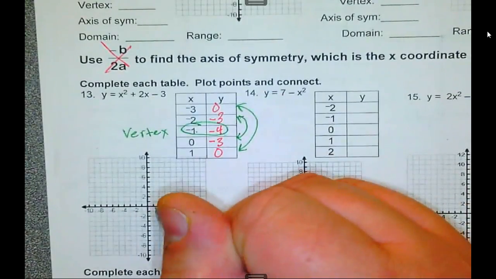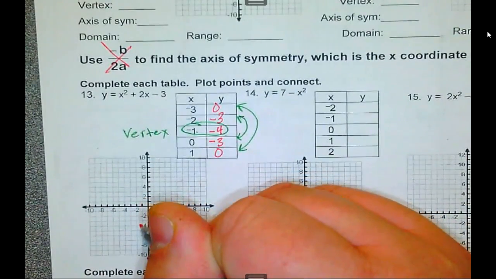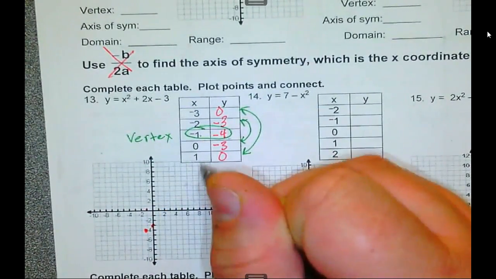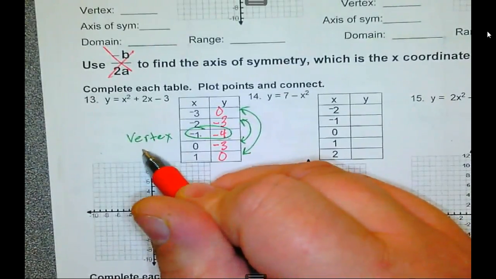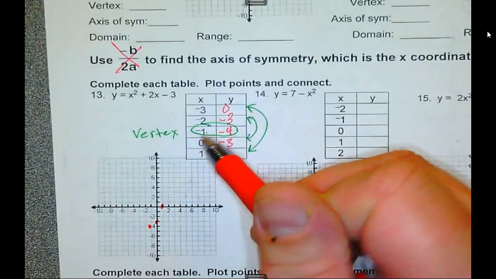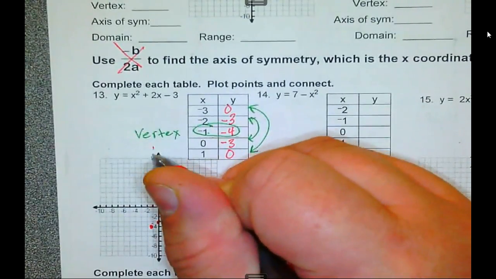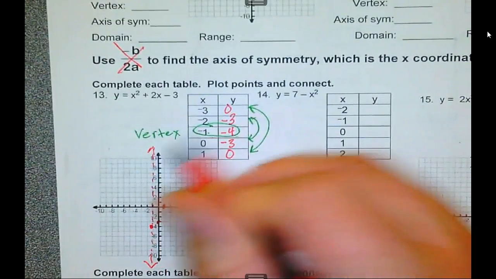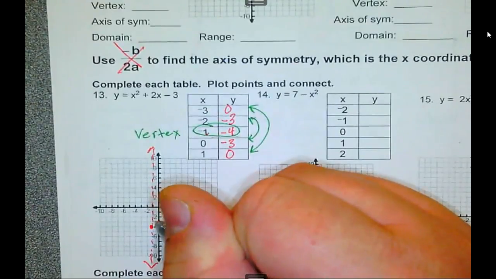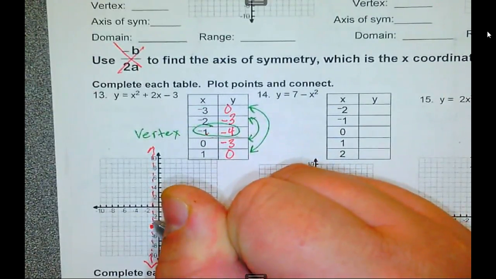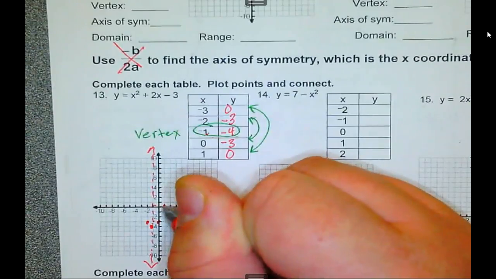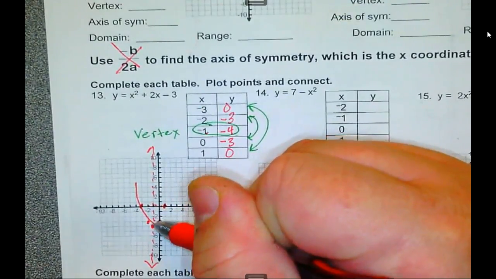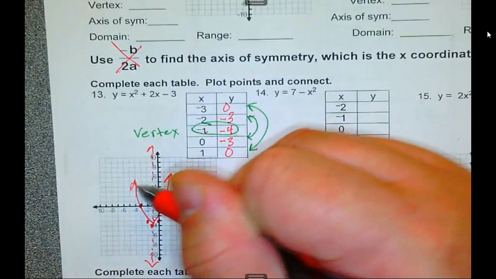Negative 1, negative 4. So negative 1, negative 4 is my vertex. 0, negative 3. 1, 0. And I'm just going to use my axis of symmetry. Actually easier is x equal negative 1, right? My x value here. And because it's a symmetry, I'm just going to go 1 away from here. See, this one's 2, so I'm going to go 2 the other way. It's easier than graphing. Here's my parabola.